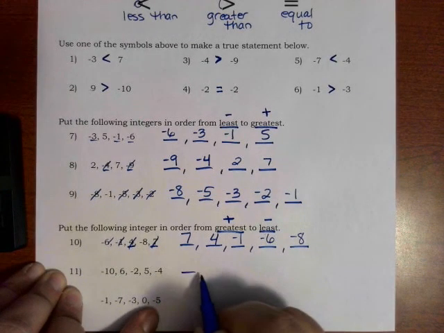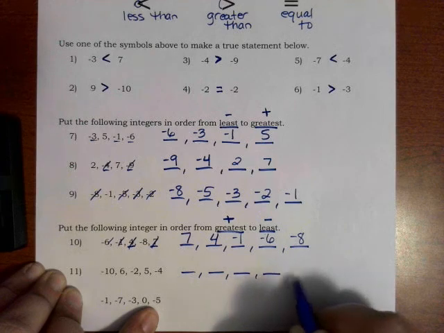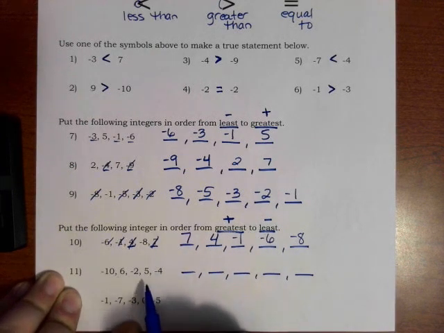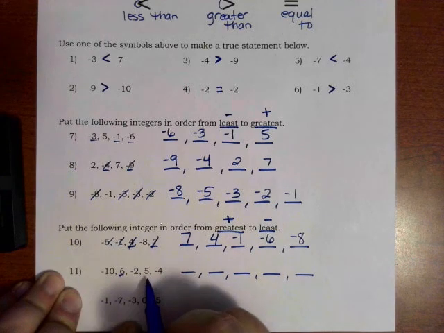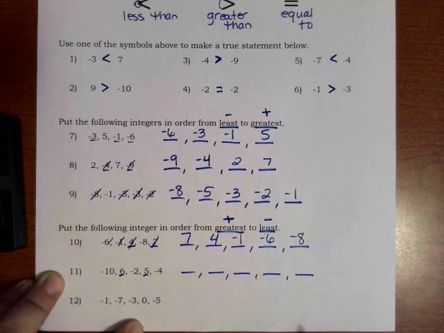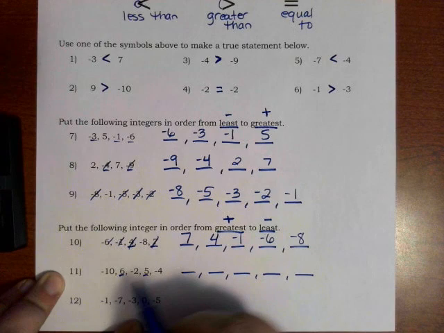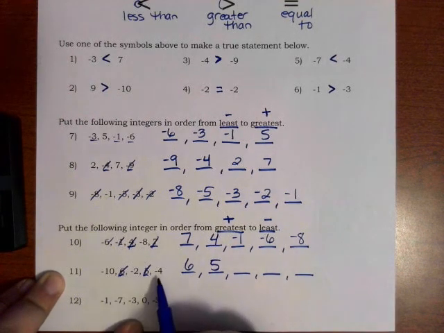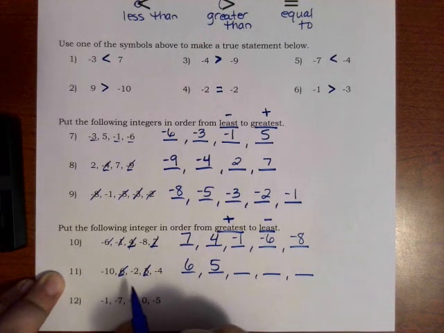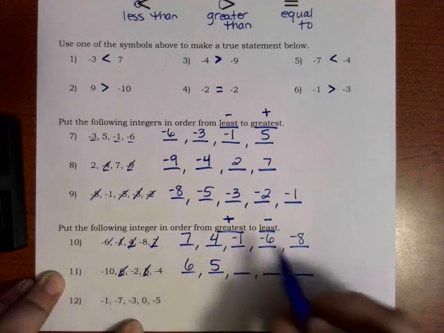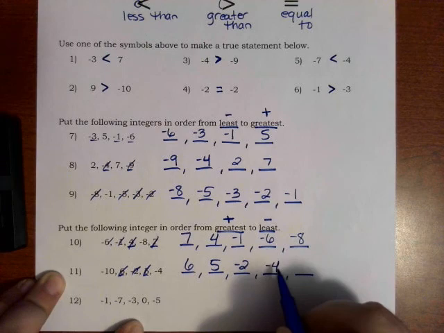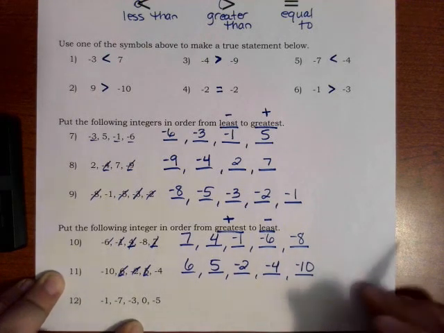All right, number 11. Again, we have 5 numbers: 1, 2, 3, 4, 5. We're going greatest to least. I do have a mixture, so my greatest has to be my positive numbers. There's only 2. So my greatest value is 6, followed by 5. And then I have 3 negatives. My greatest negative is the one closest to 0. So closest to 0 will be -2, then -4, and then -10.